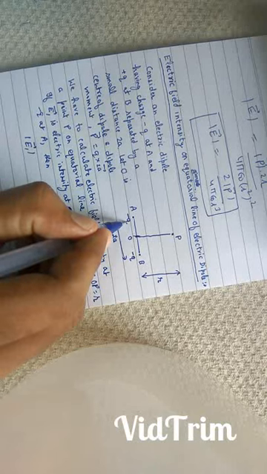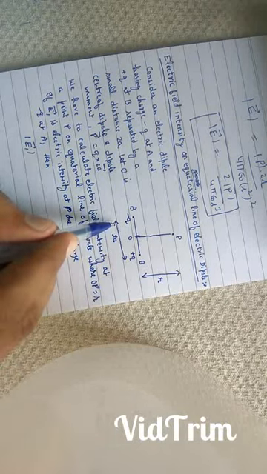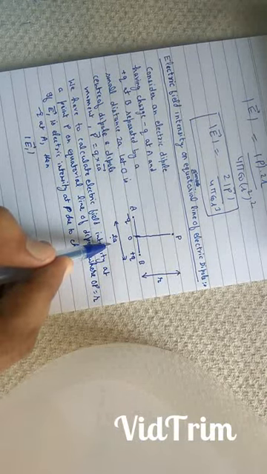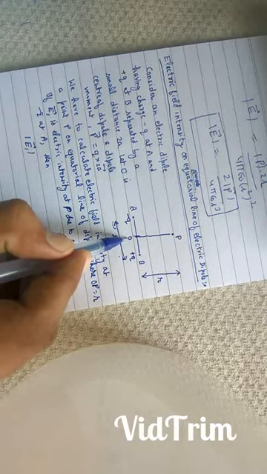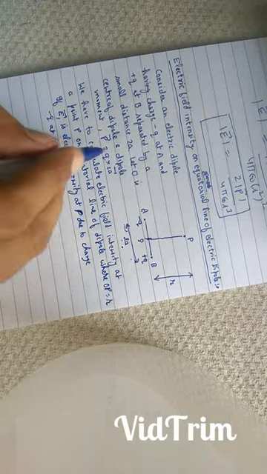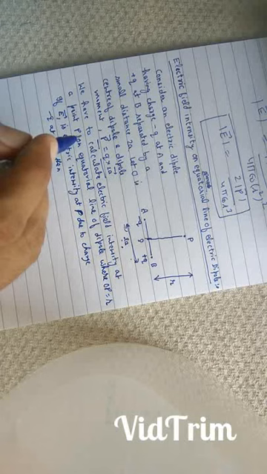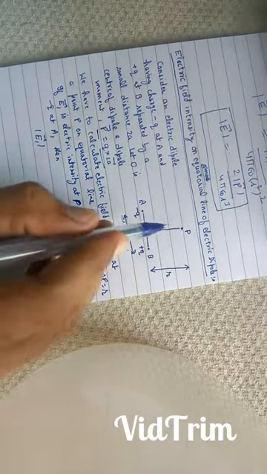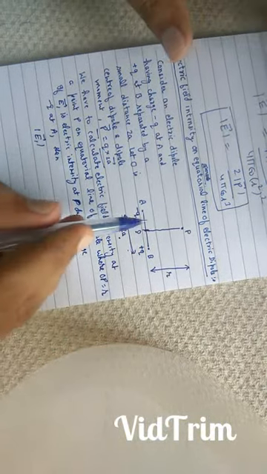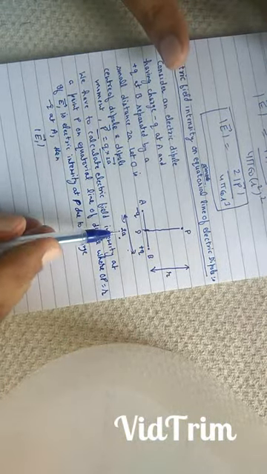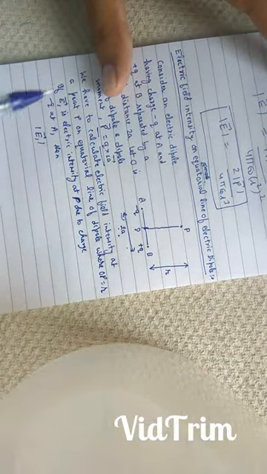having charge minus q at A and plus q at B. These charges are separated by a small distance 2a. Let O be the center of the dipole and let the dipole moment of the electric dipole be p equal to q into 2a. Suppose we have to calculate electric field intensity at a point P on equatorial line of the dipole such that OP is equal to r.